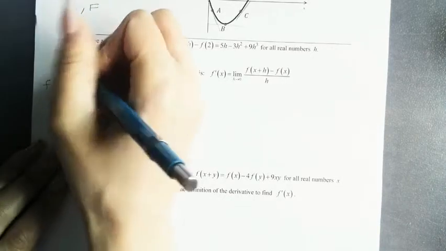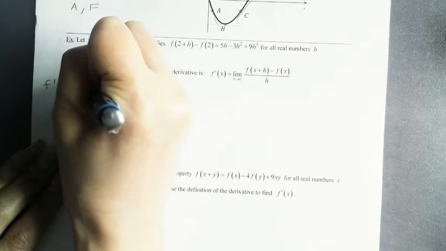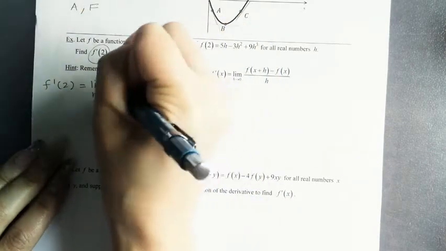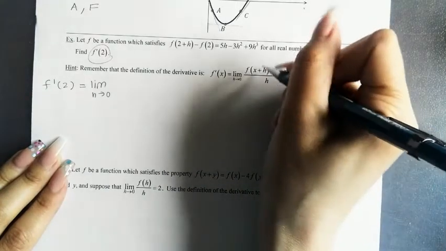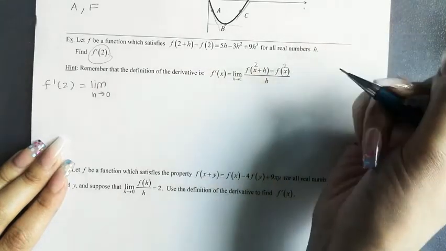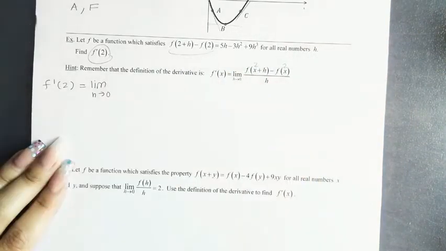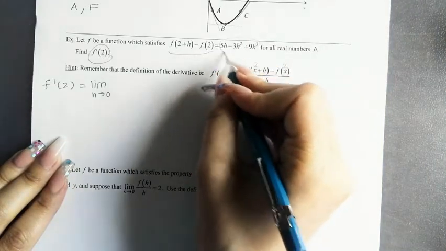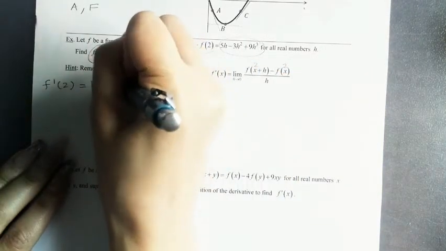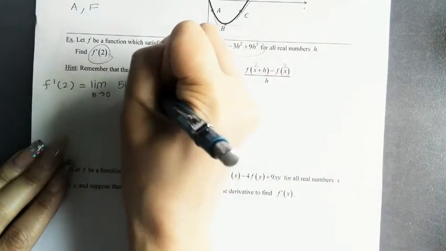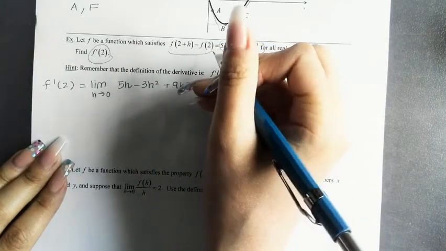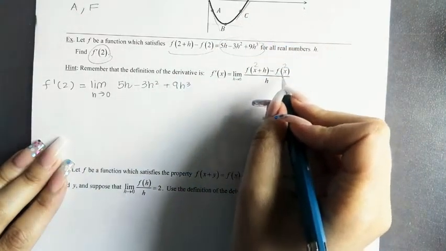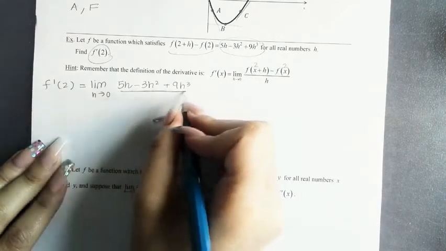What I'm seeing, since they want me to find this guy, I'm going to write it out. f prime of 2 is going to be equal to the limit when h approaches 0 of what? Technically, what I'm going to do here is, well, you know that this one becomes a 2 and this one becomes a 2, so I'm seeing that guy here. Okay, so what are you going to do? You're going to copy the situation, which is going to be 5h minus 3h squared plus 9h cubed, and then you already know that this is the same divided by what?